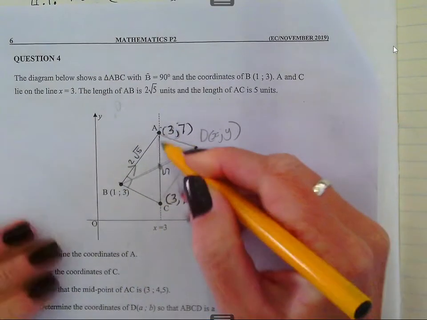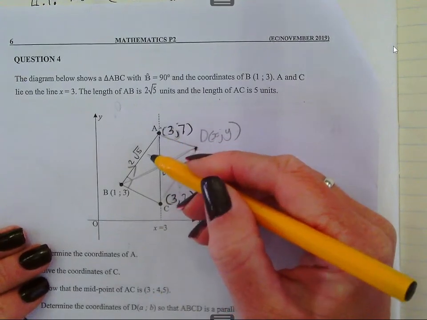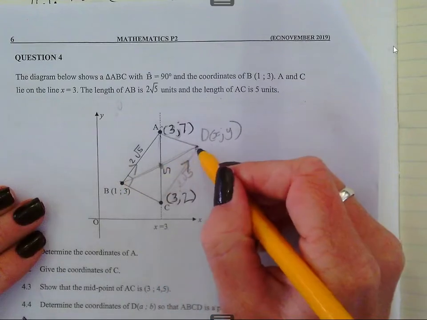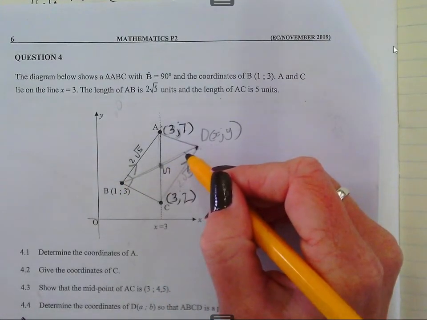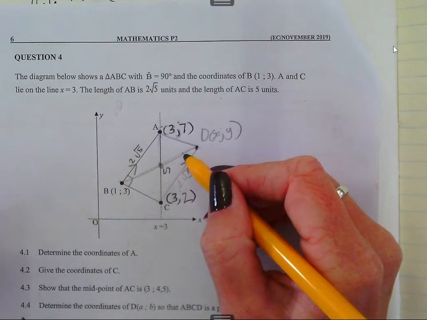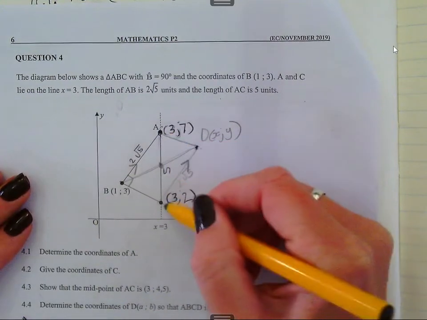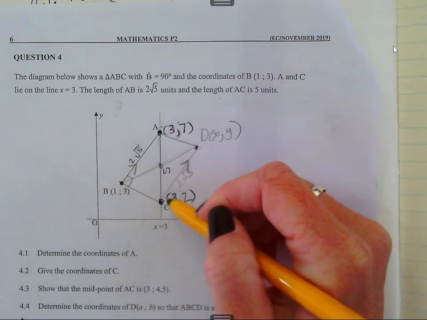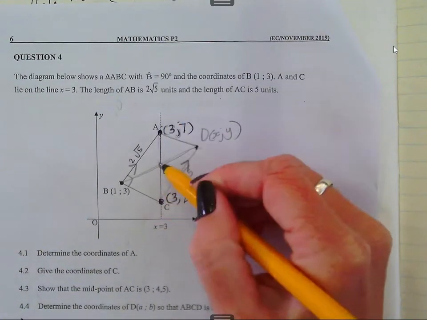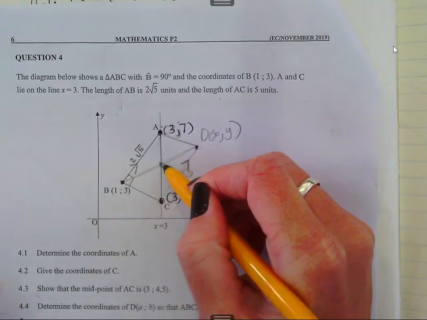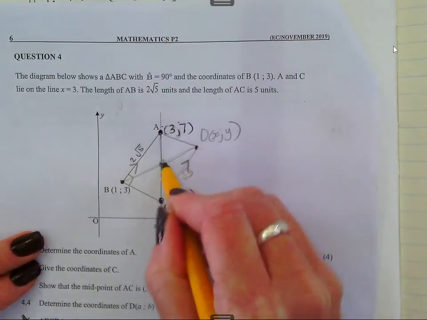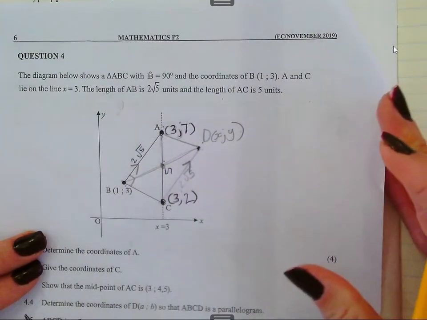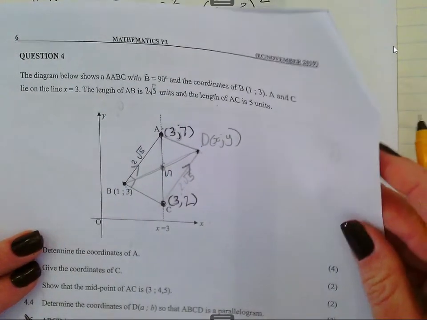So we said in a parallelogram, the main property in grade 11 is that the diagonals bisect each other, and that means that their midpoints are at the same place. So what we're going to do is take two of the coordinates that we know, A and C, that create a diagonal, and calculate the midpoint. Once we have that midpoint, we're going to let it be equal to the midpoint of B and D, and that's how we will calculate the coordinates of D. Does that make sense to you?